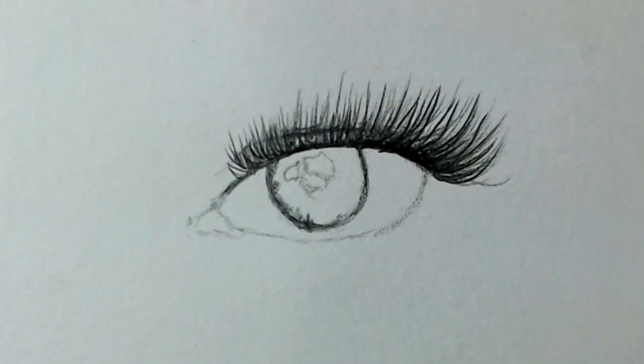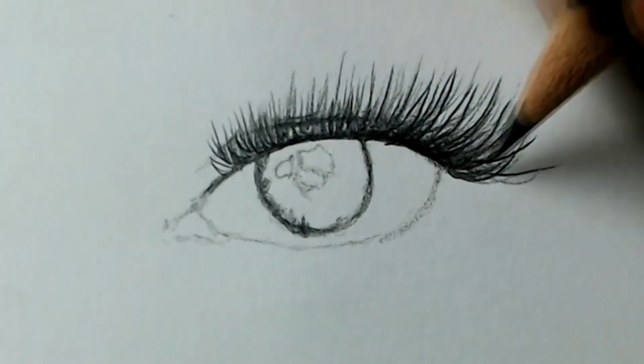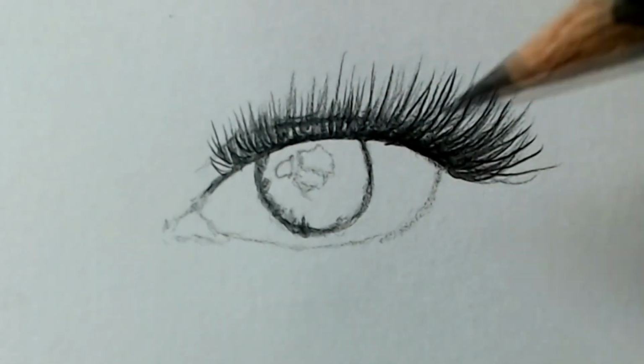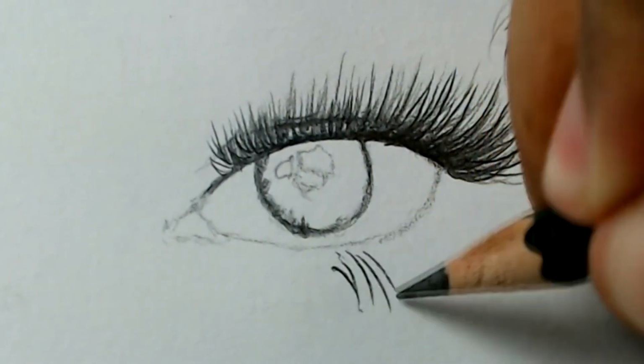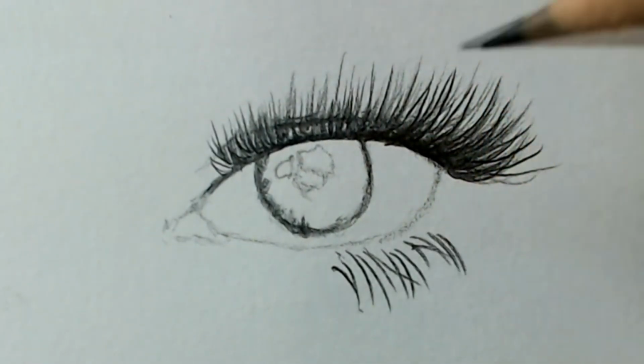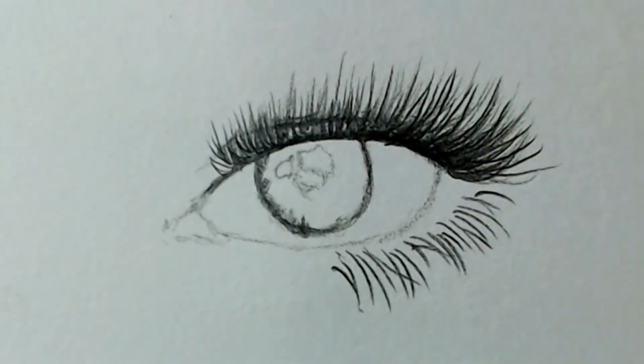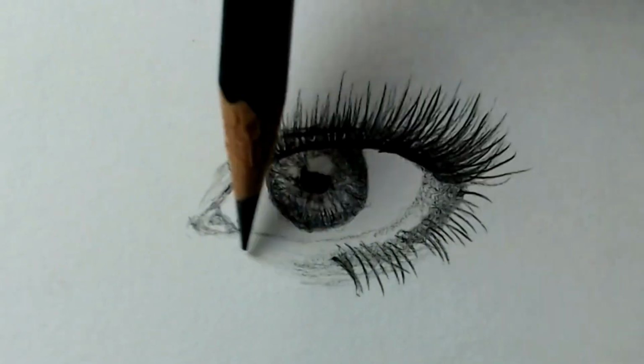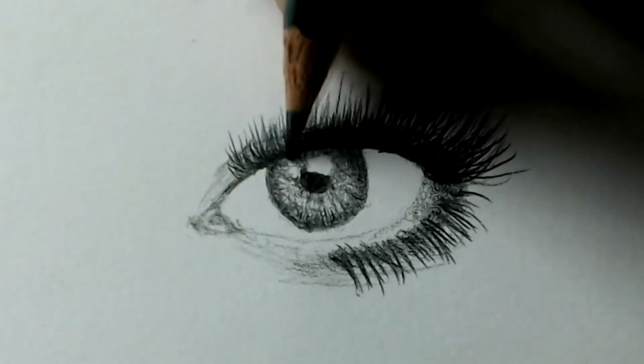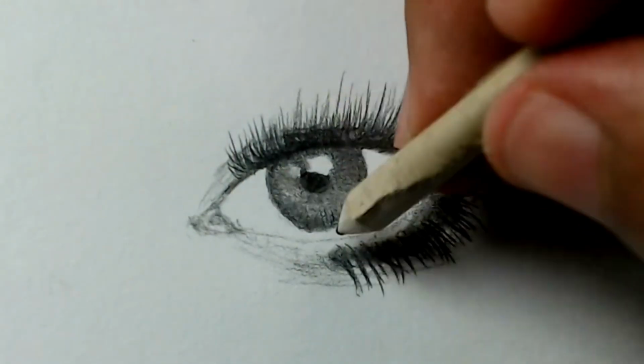And look, I made them all curved upward. Now the lower lashes will be exactly the opposite. The upper ones I made curving up and the lower ones I'll make curving down. Cool, right? Now let me finish the eye here so it looks prettier and add the iris and the other parts.